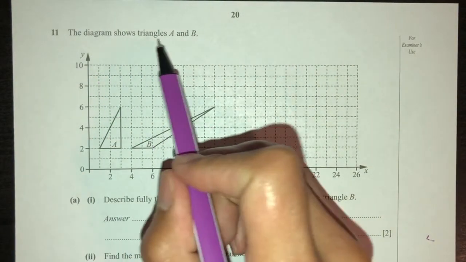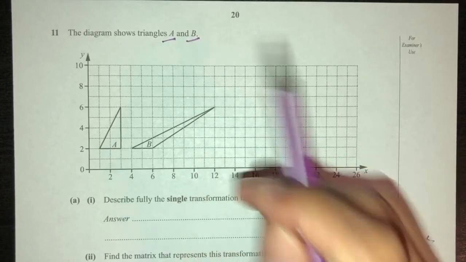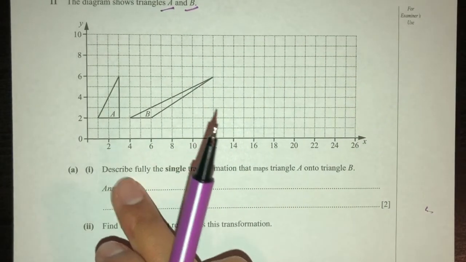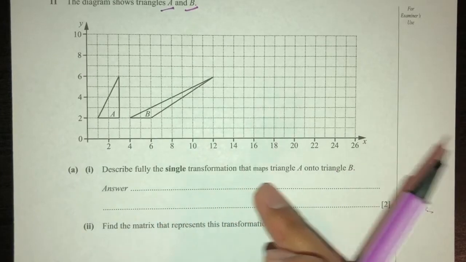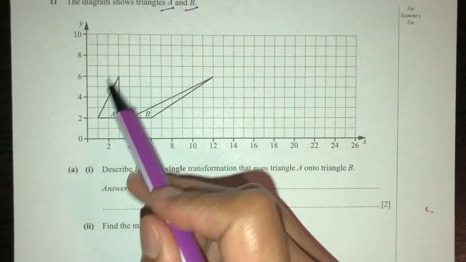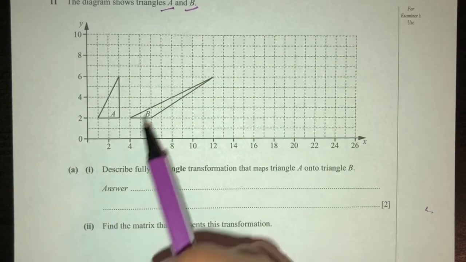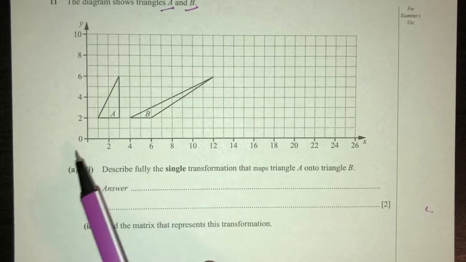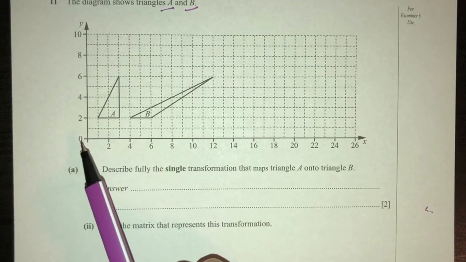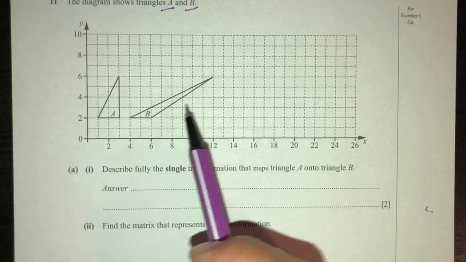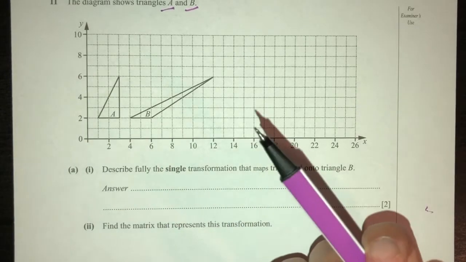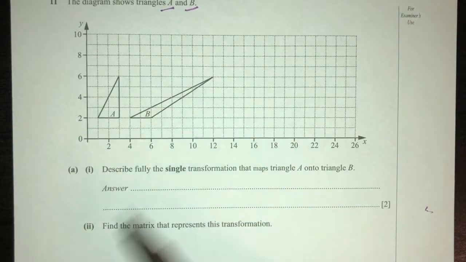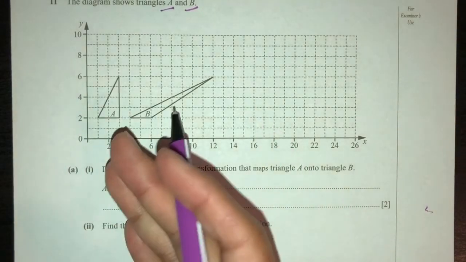So the diagram shows we have triangle A and triangle B. So this is A, this is B. So question part 1, describe fully the single transformation that maps A onto B. So how can we move A to B? By observation you will see that this is not a translation, this is not a rotation, this is not an enlargement, this is not a reflection. So remaining we have two possibilities. It can be a stretch or it can be a shear.